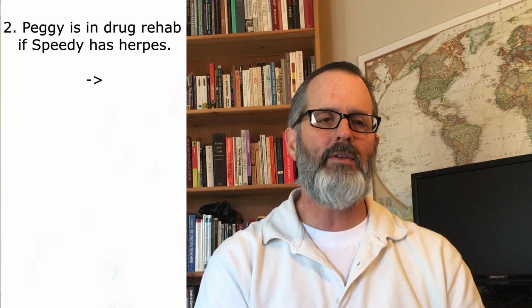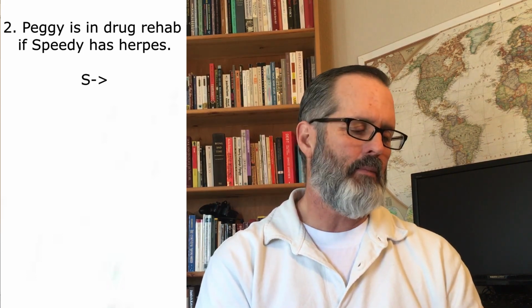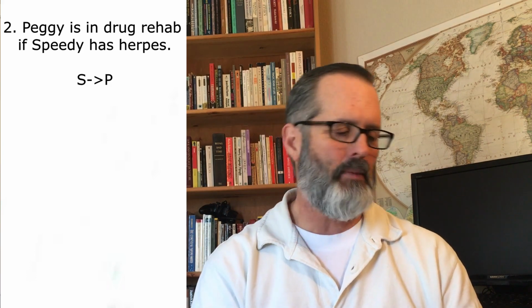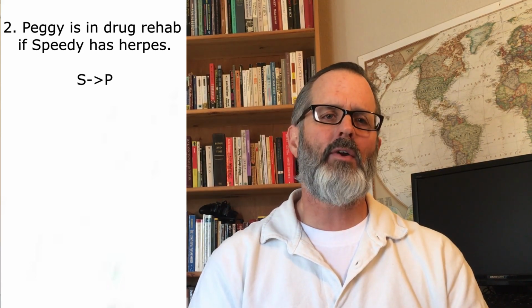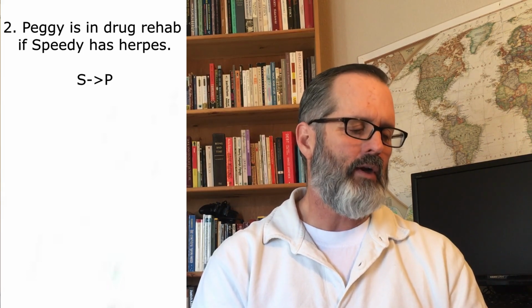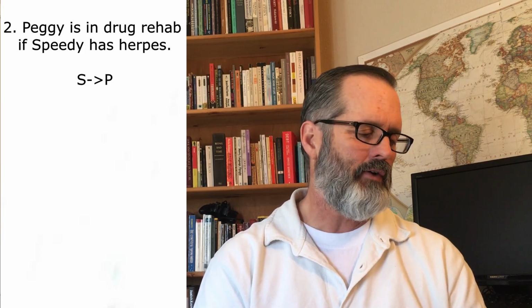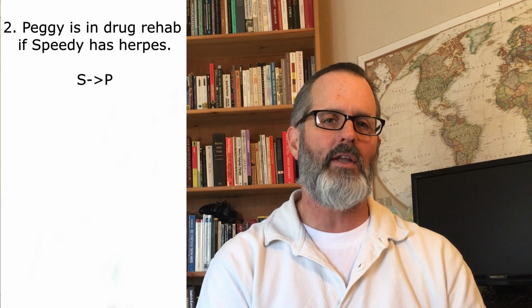So, Speedy has herpes goes on the left. Translation, S. What happens next? Peggy's in drug rehab. Translation, P. Now read it back. What does our sentence say? Now notice what happens with the if. The if actually is in front of the left side of the connective, and the arrow should be read as then. Here's what it says. If Speedy has herpes, then Peggy is in drug rehab. What does our sentence in English say? Peggy's in drug rehab if Speedy has herpes. That captures the meaning fully. That's it, right? We have said this even more clearly than the English sentence is. We've captured the English meaning fully.